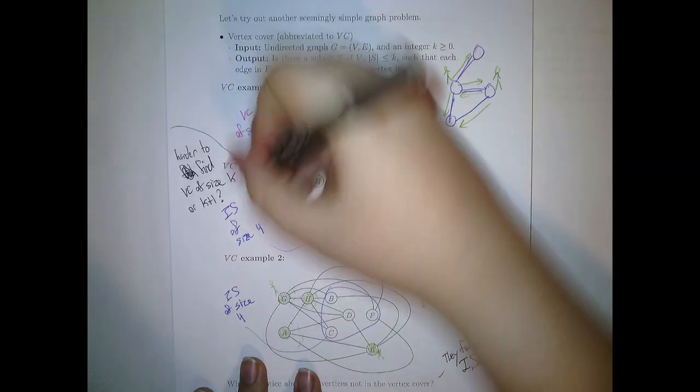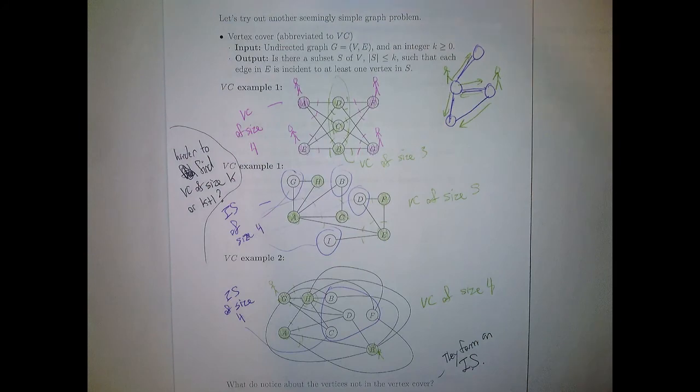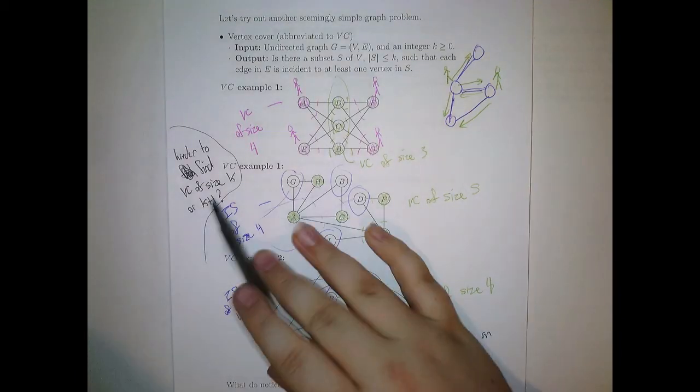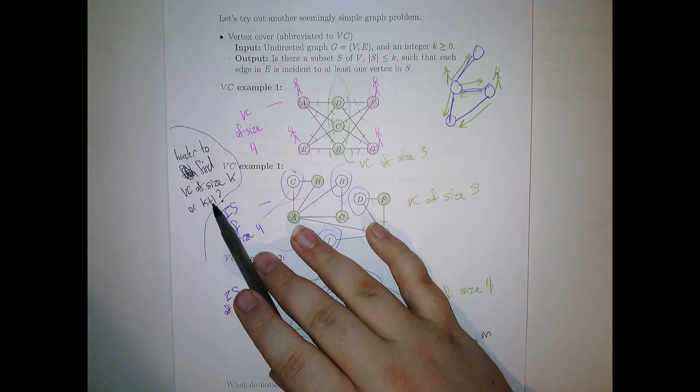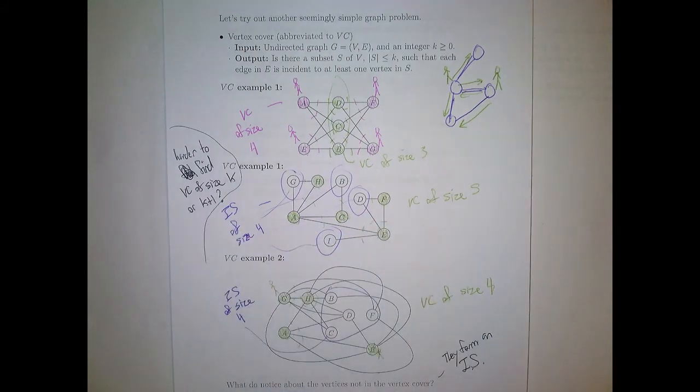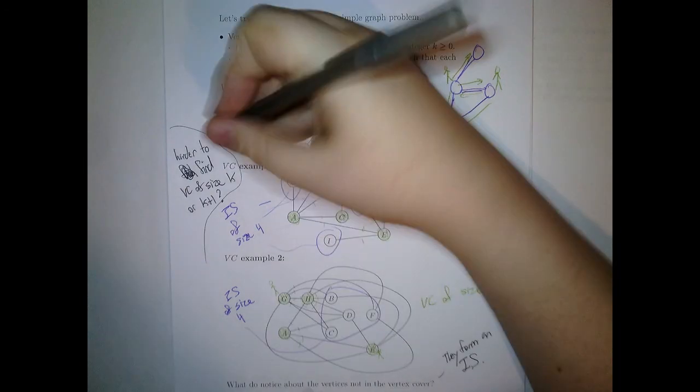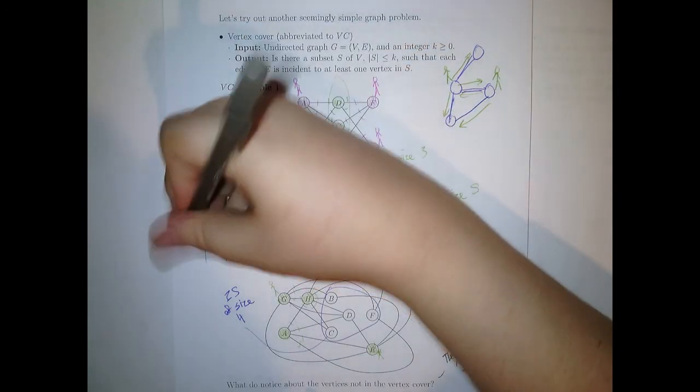Just as a side note. Well, for independent set, it was harder to find larger independent sets or larger cliques, right? The larger the size of the clique, the more restrictions. For a vertex cover, the more vertices you put guards at, the easier it is to find an admissible, workable solution. So it's harder to find a vertex cover of size K.